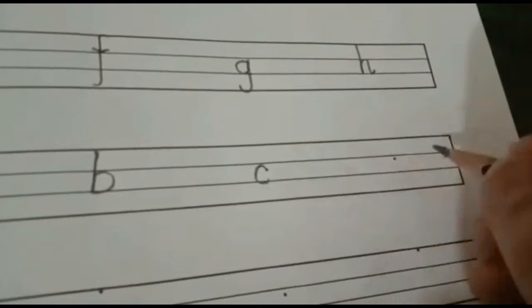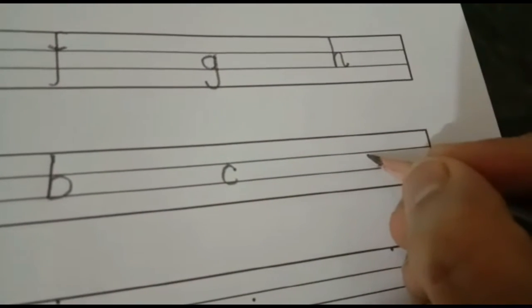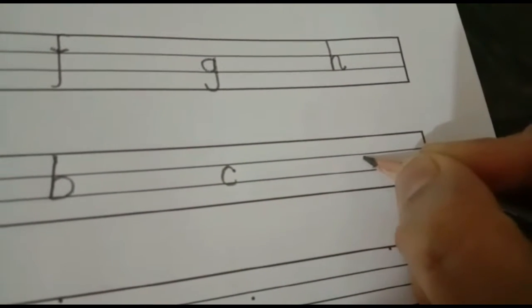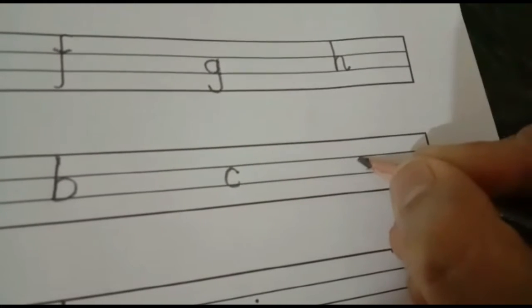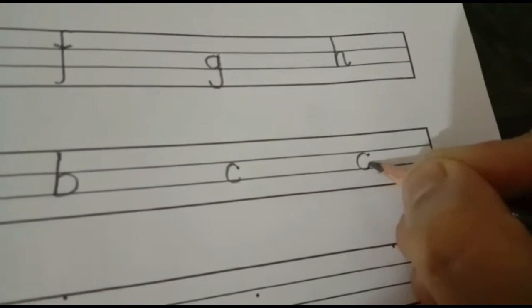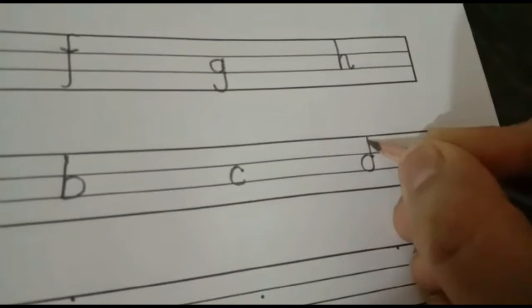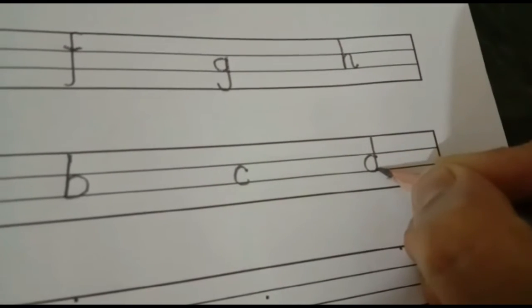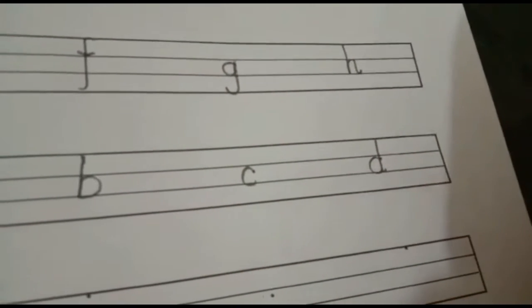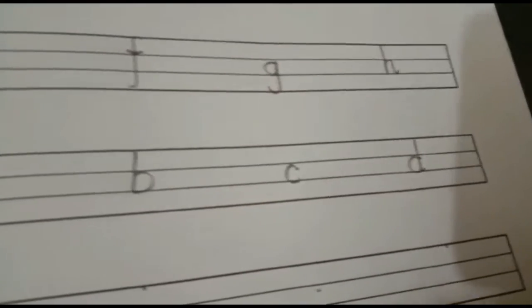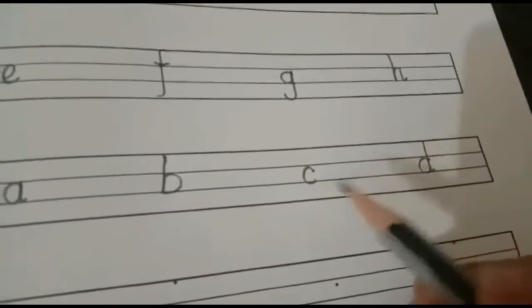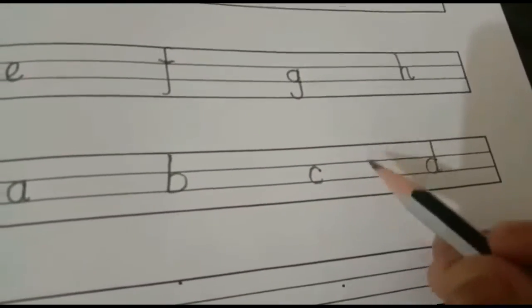What comes after letter C? Letter D. For letter D, I will first make an anti-clockwise half circle. Now go up, make a straight line, now come down, and here I will make a little tail or a little loop with it. Now for letter C, how will you write letter C on a line pattern?